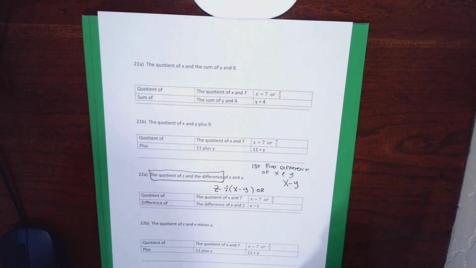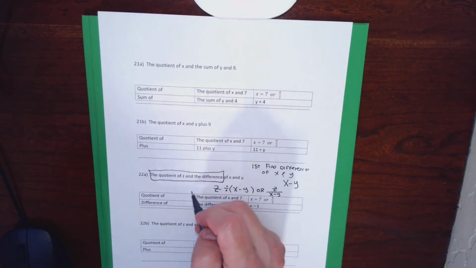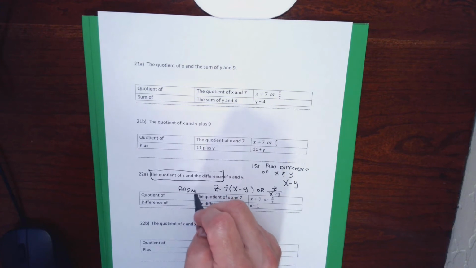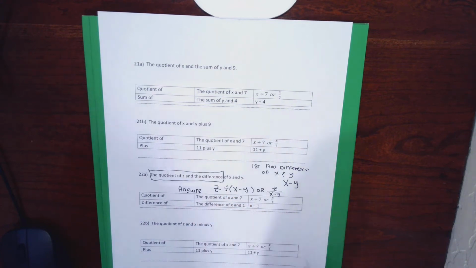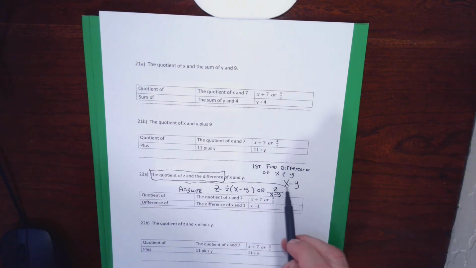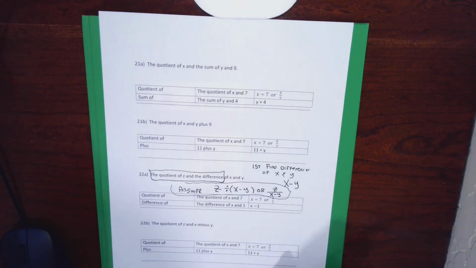If you use a division sign, you need the parentheses. If you don't use the division sign and you use a fraction bar, then that parentheses is implied by the fraction bar, or it's made not necessary by the fraction bar. So both of these would be correct answers for 22A. On my answer key, I only have the second answer as opposed to the first.